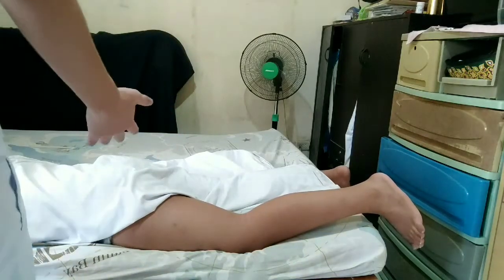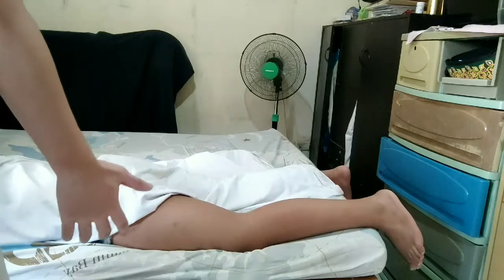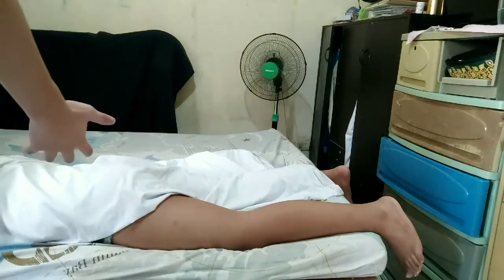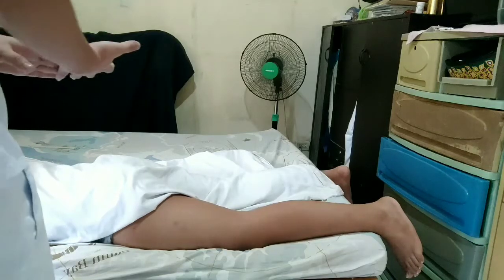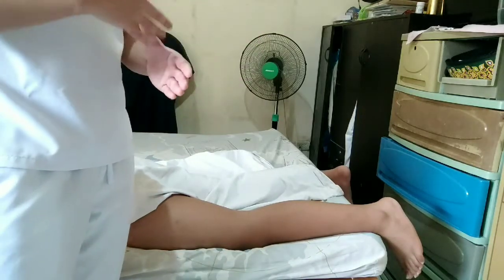Now the semimembranosus originates once again from our ischial tuberosity, and it inserts ating medial condyle of tibia. Now, our semimembranosus has the largest cross-sectional area out of the three hamstring muscles. And also, it cannot be easily palpated because it is covered by the semitendinosus mostly and proximally by the adductor magnus. So, itong ating semimembranosus lies deep to our semitendinosus, and mostly ng muscle na ito is natatakpan or covered by our semitendinosus. But still, let's try to palpate it.